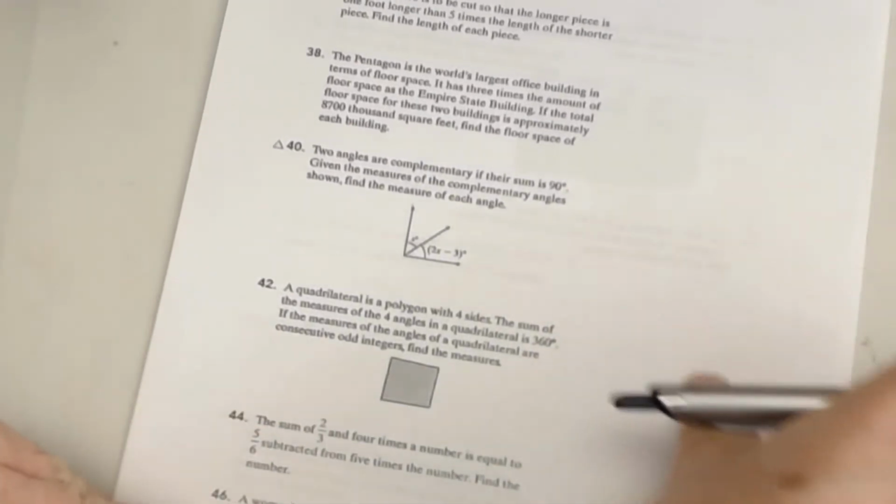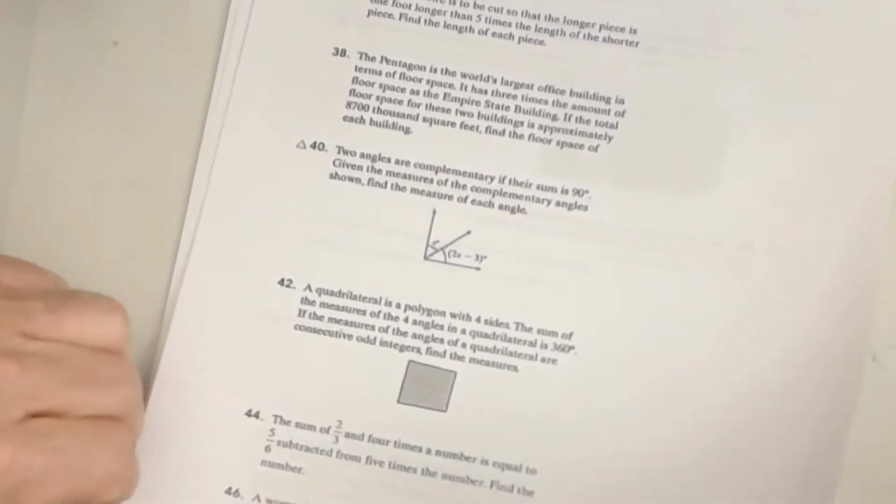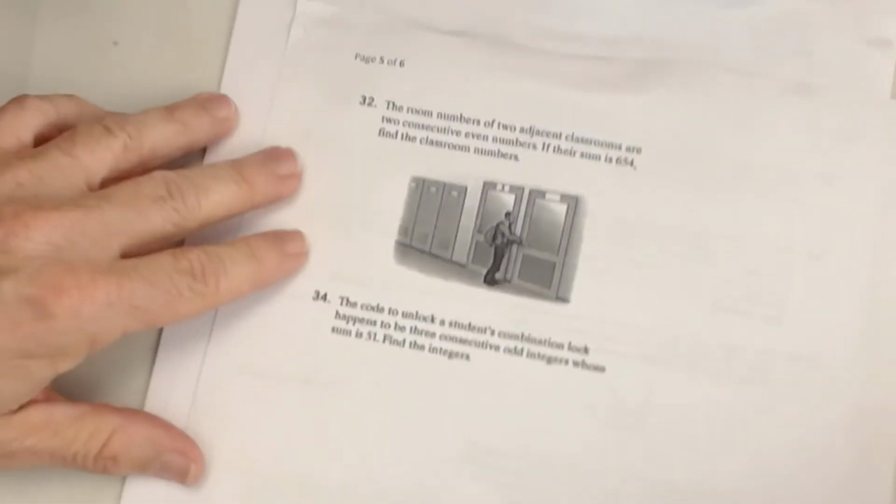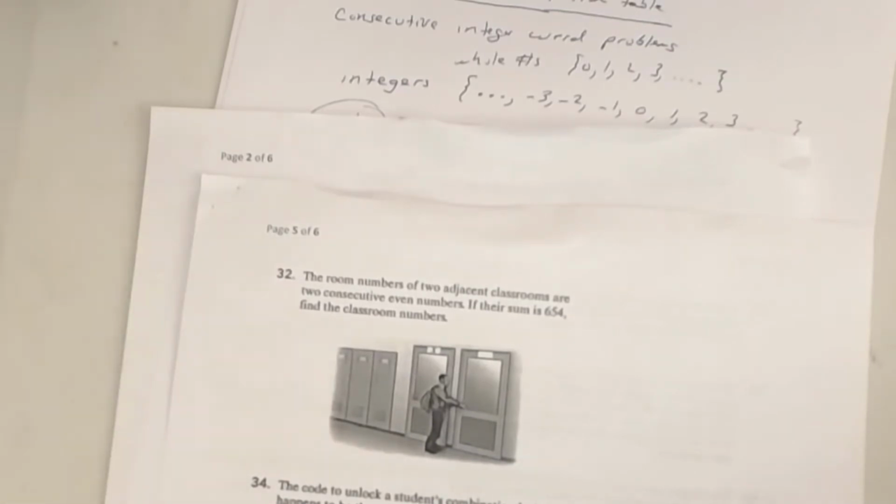Okay? All right. Now that you know how to represent first, second, third, and so on, let's look at some word problems dealing with these. Let's look at 32. Go to 32. All right, 32.